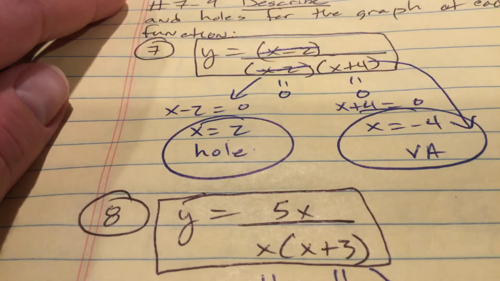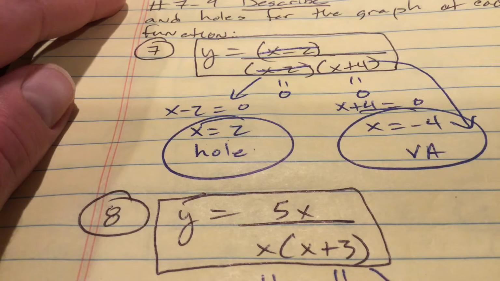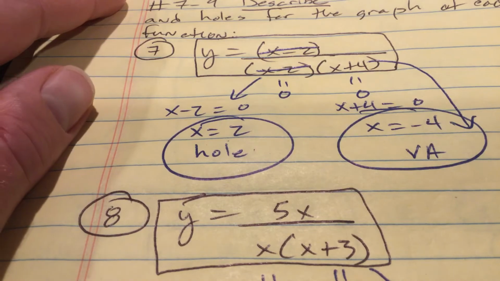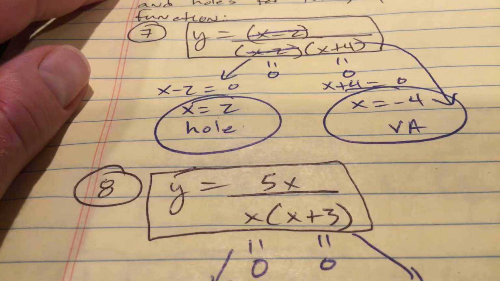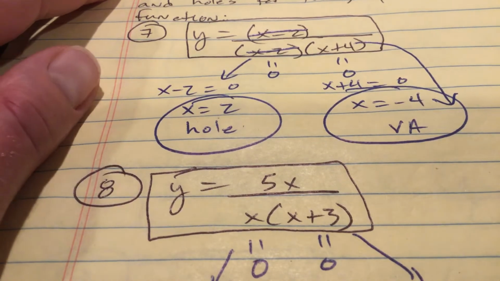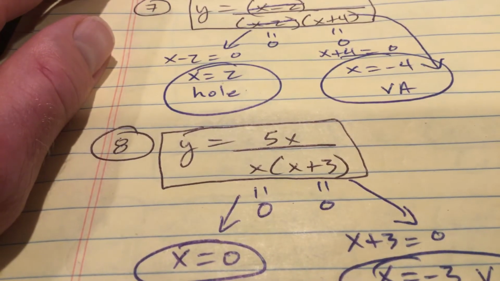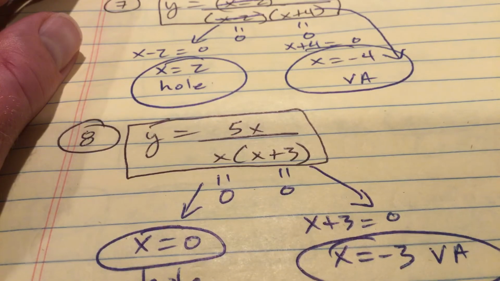Here's number 8. y equals 5x over x times x plus 3. All right. Set x equal to 0. Set x plus 3 equal to 0. Always set the denominator equal to 0 first. You get x equals 0 and x equals -3.